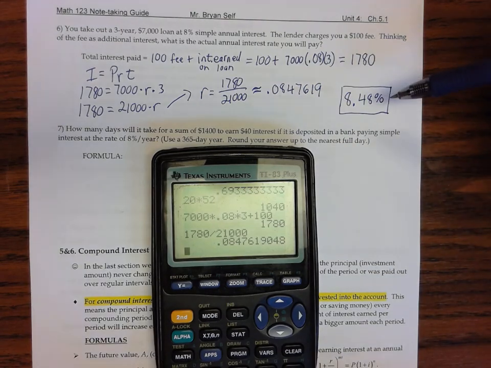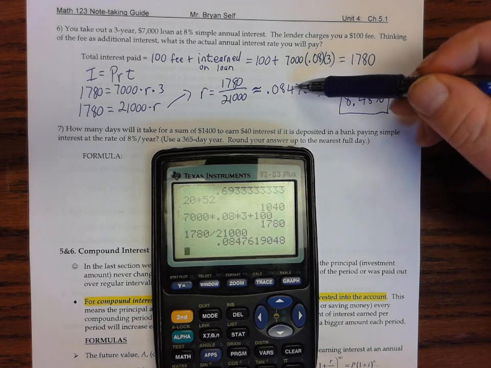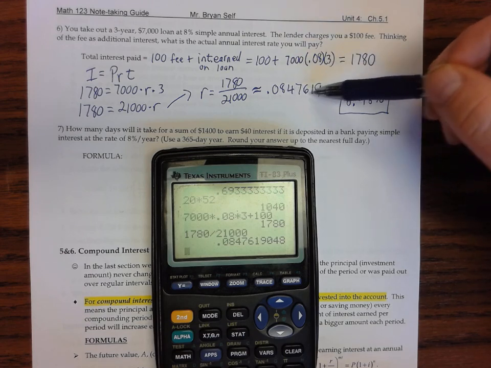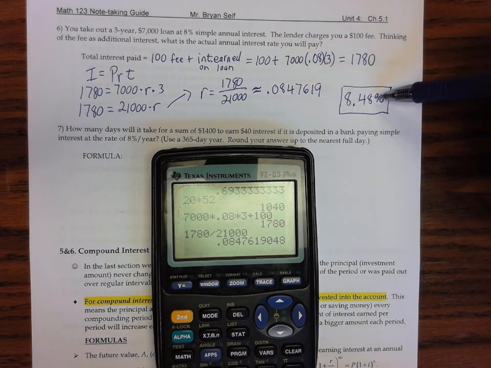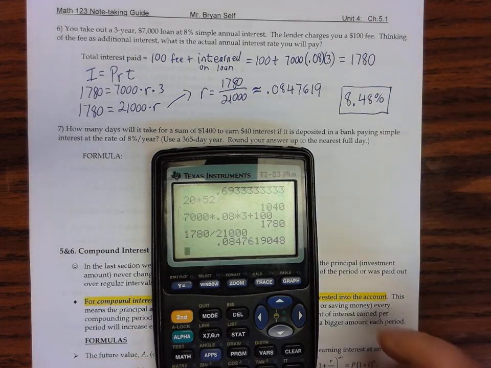When you're finding your interest rates, you do want to have the decimal form have quite a few decimals, so that you can round the percent form to the appropriate 2 or 3 decimal places, whichever is requested. I do often ask you to give me 3 decimals for the percentage rate. So having a few decimals out here will help you get your properly rounded 3 decimal places for the percent form.